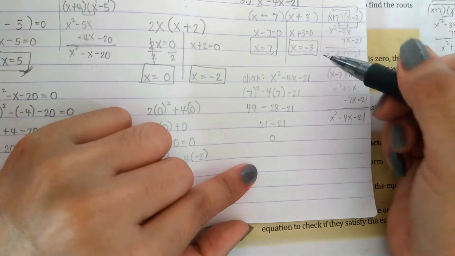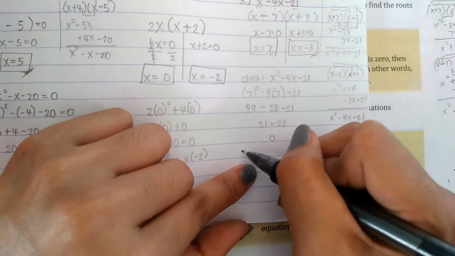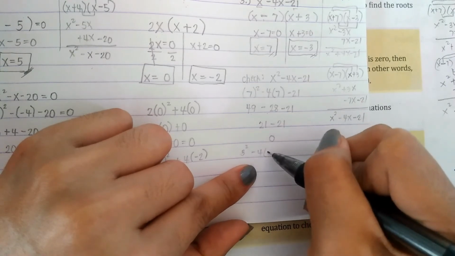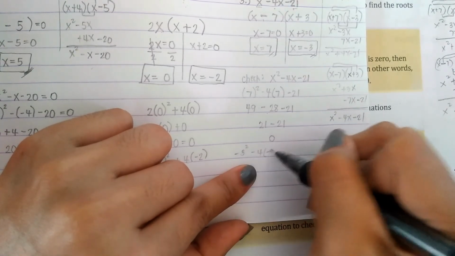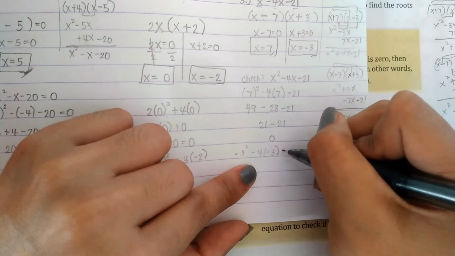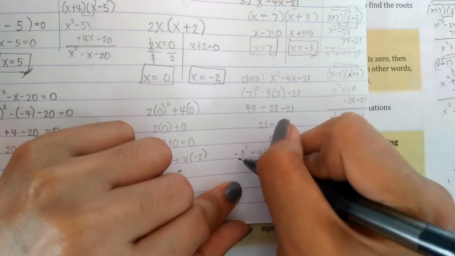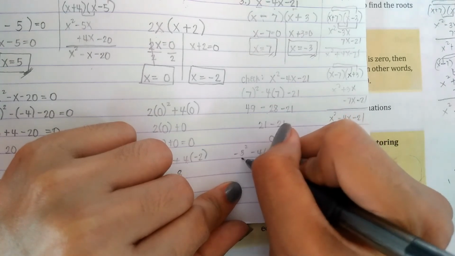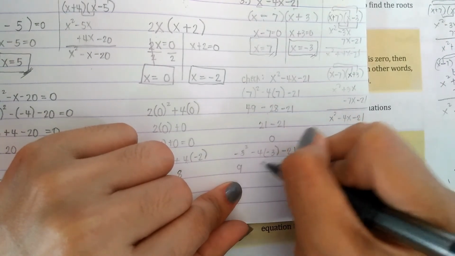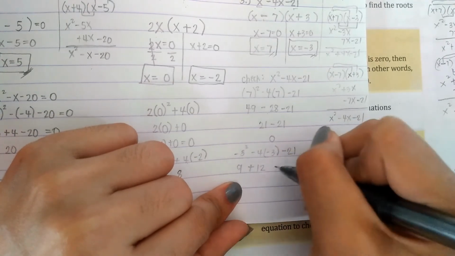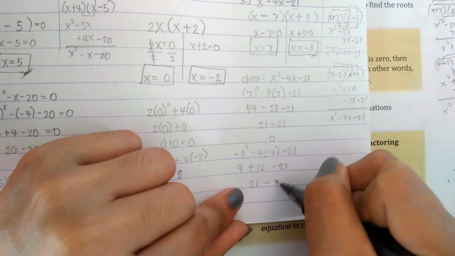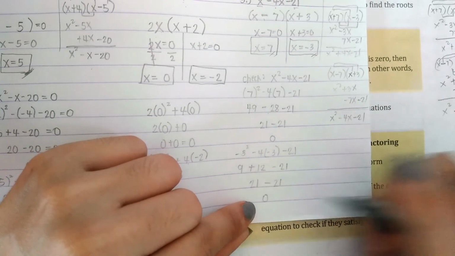Got it? And then the other one, negative 3. Negative 3 squared minus 4 times negative 3 minus 21. Don't forget the sign. Be careful. Negative 3 times negative 3 is positive 9. So this will be positive 12 minus 21... so 21 minus 21. This will be 0.